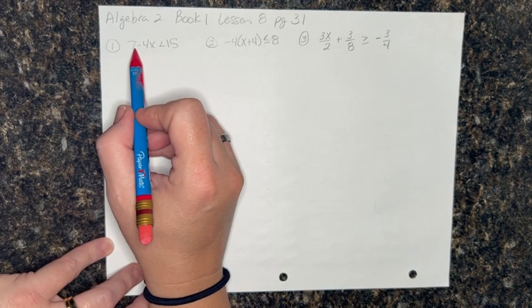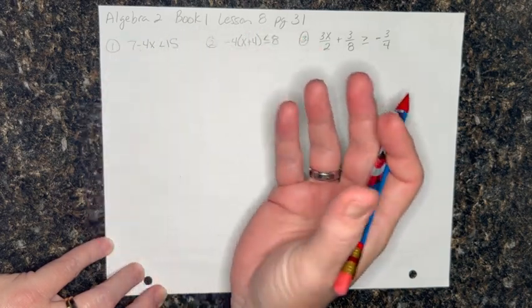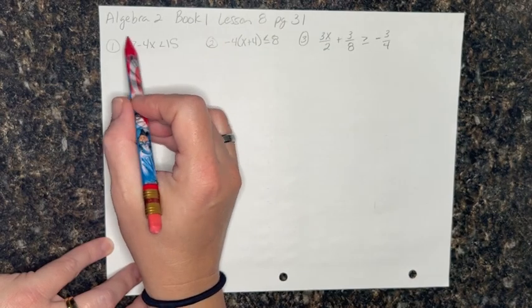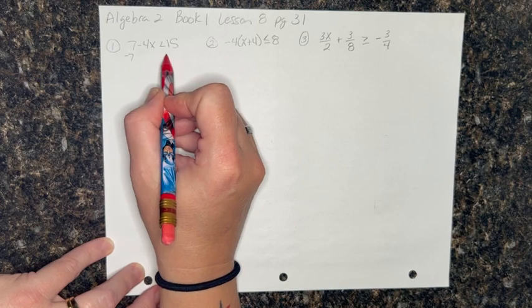Okay. Like I said, like we did in that other example, right? You could move your 4x to make it positive, but we are just going to work with the outlier for now. 7 is being added to our negative 4x. We are going to do the opposite and subtract.